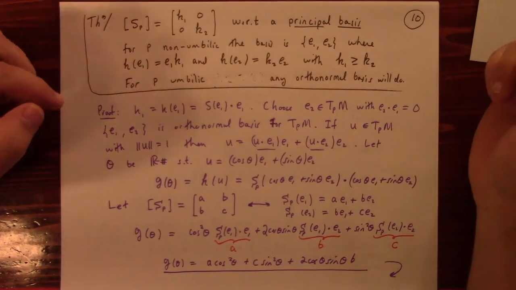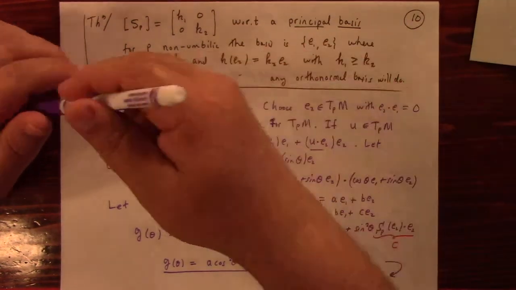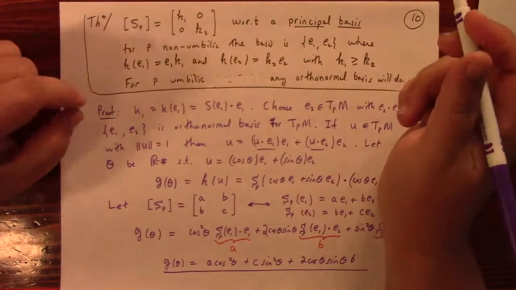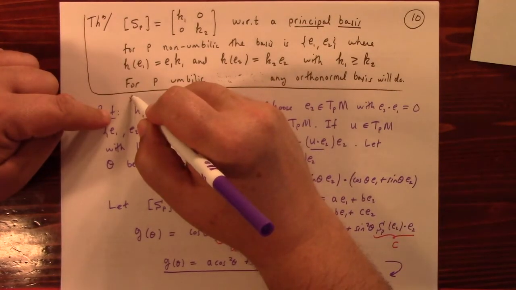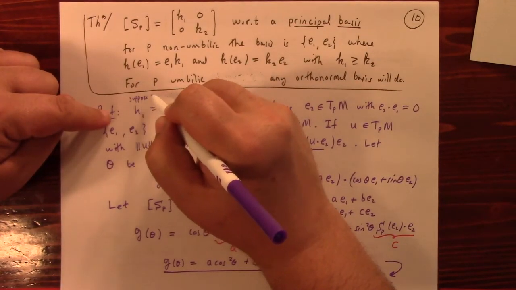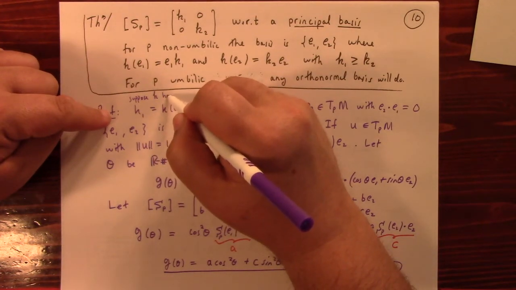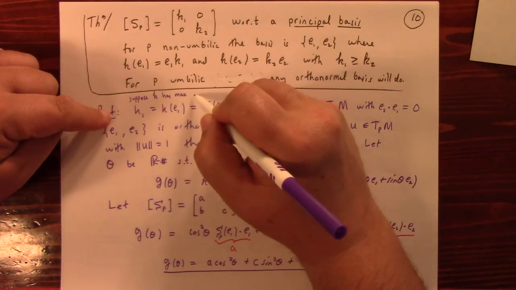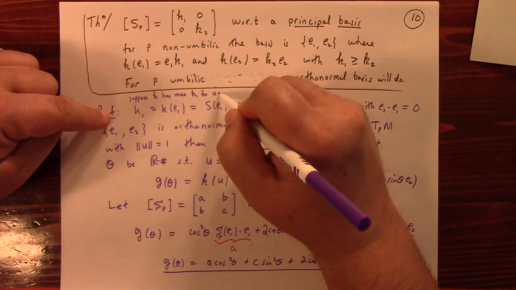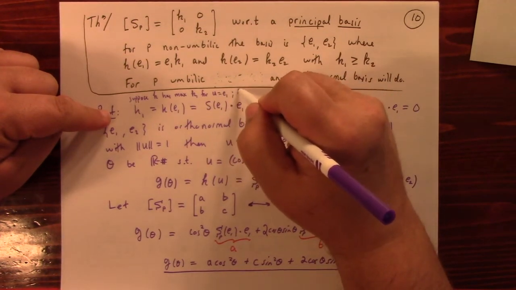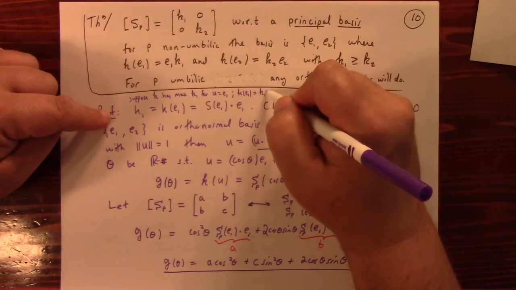So yeah, basically when I wrote the proof down, I omitted a couple words which have made it hard for me to understand my proof because I'm a dummy. So basically, suppose K has maximum K1 for u equal to E1, right? So K of E1 equals K1 E1 by assumption, all right?